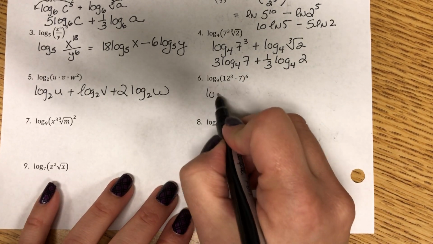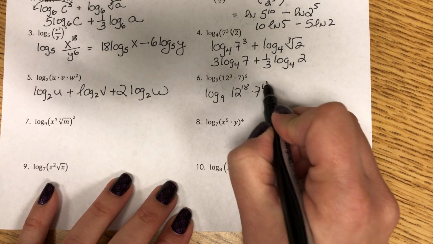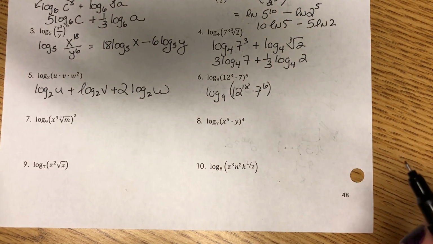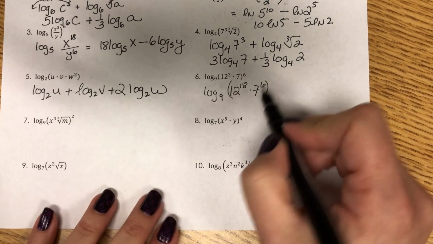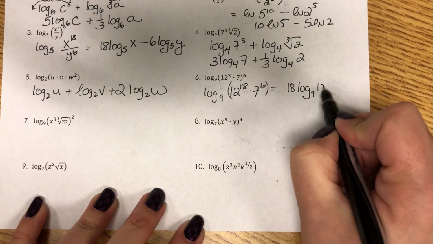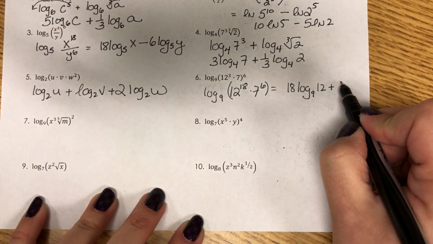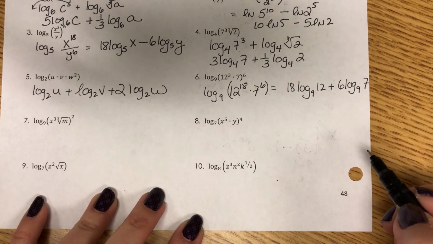This 6th power, I'm going to apply to both pieces of the argument to start. When you have a power to a power, you multiply, so 3 times 6 is 18. So that's 18 log base 9 of 12 plus 6 log base 9 of 7.